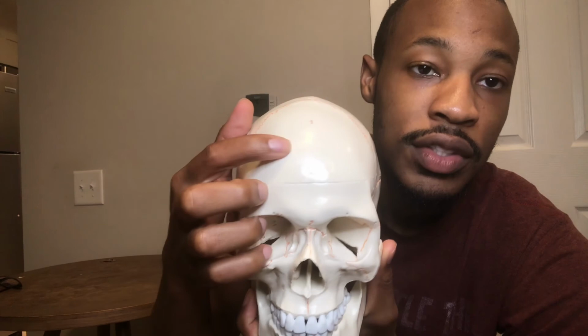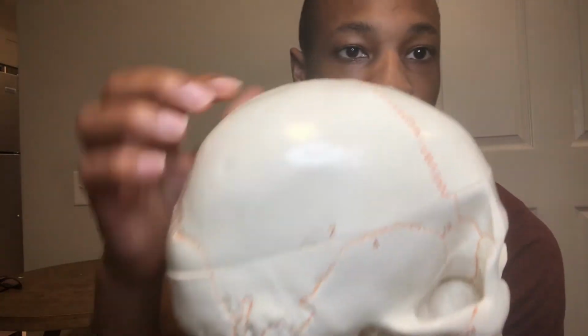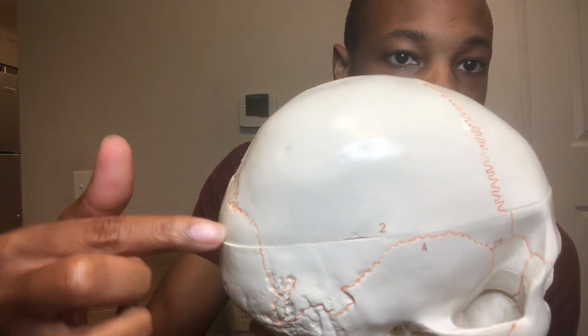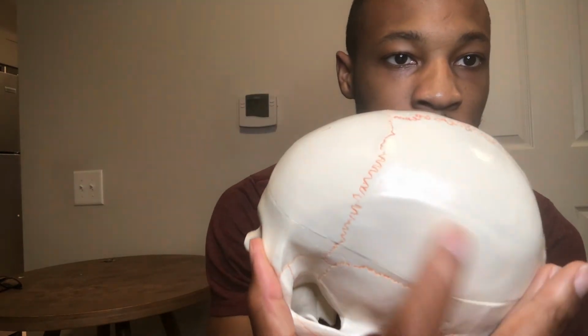As you can see here, this is the frontal bone. It's this area around here. You can see it lined here. And next we have the parietal bones. Parietal bones are on the side, from here up. It's a parietal bone, and it's the same on the other side. That's a paired bone, so it's on both sides.